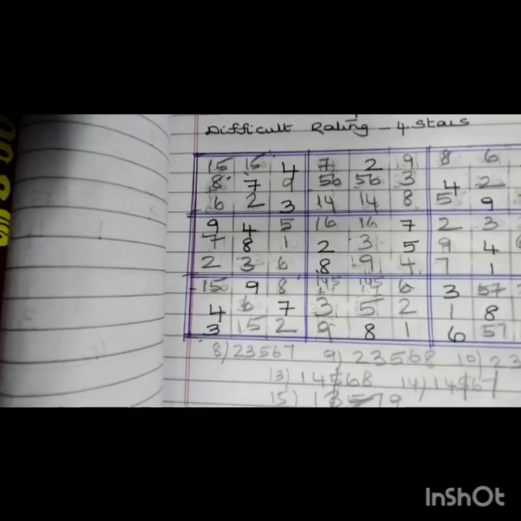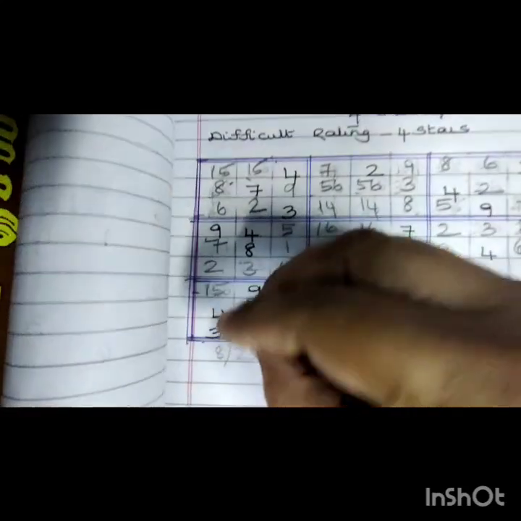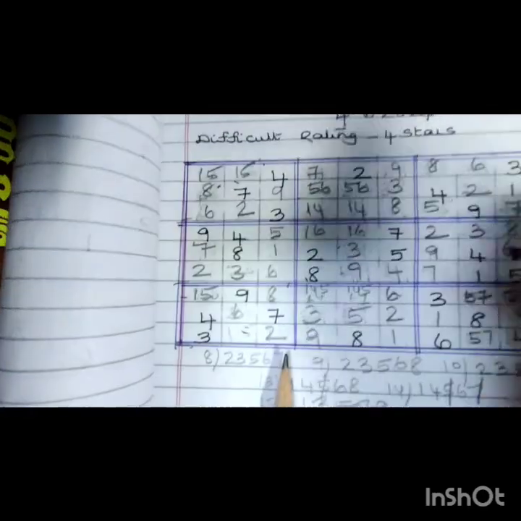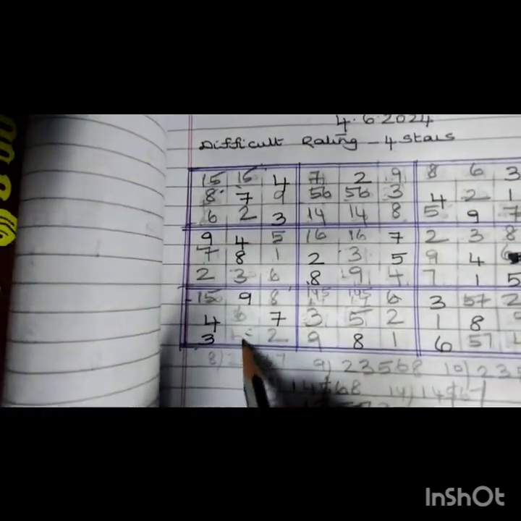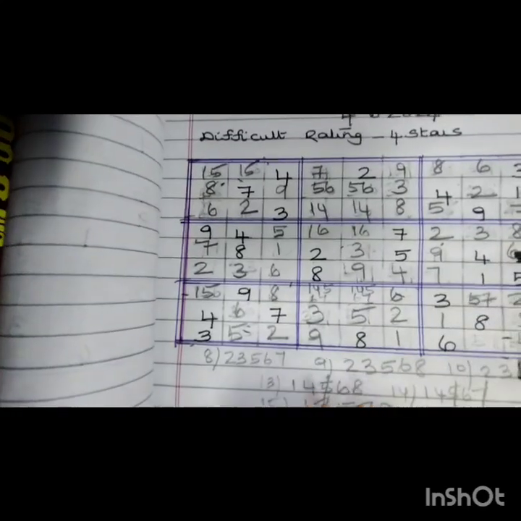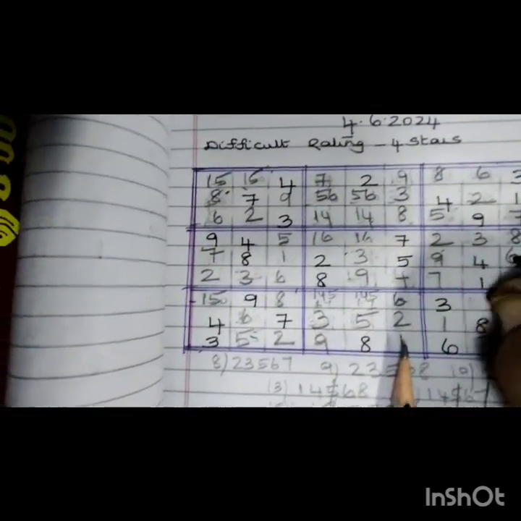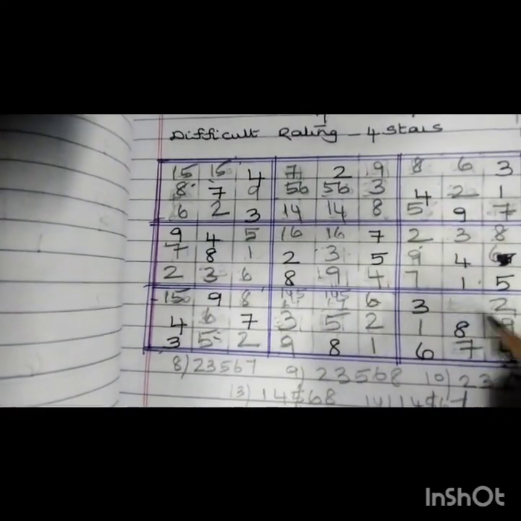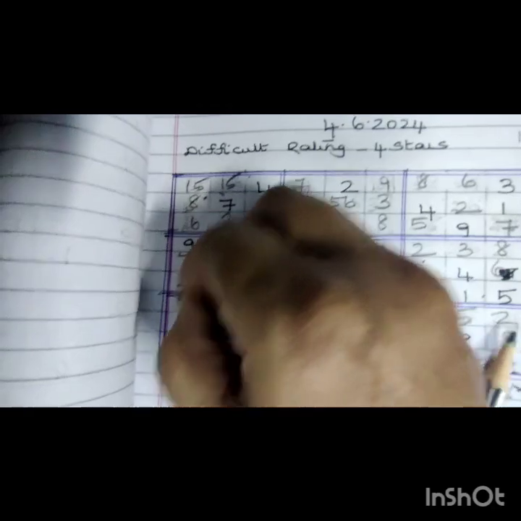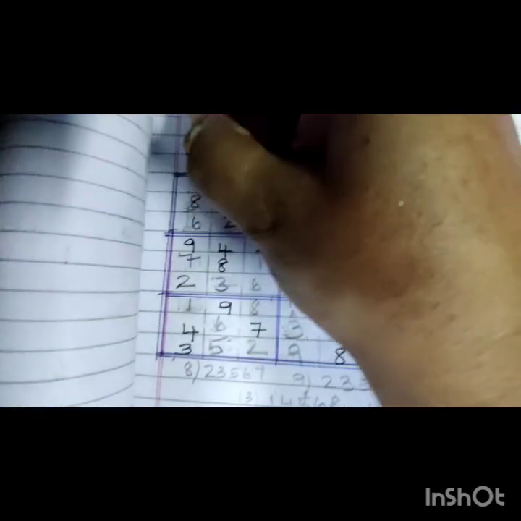So 9 should come. If that is 9, 1 is already there in the row. So this should be 5. That is 5. This becomes 7. That is 7. This becomes 5. If that is 5, this becomes 1.